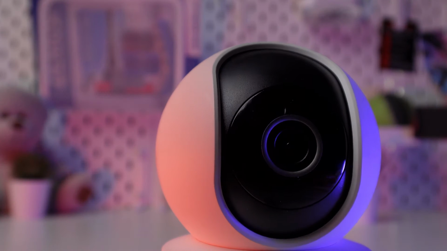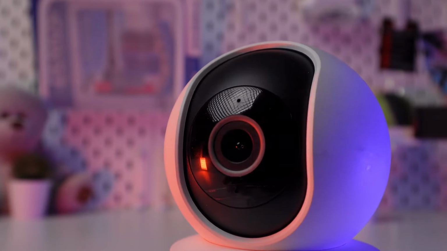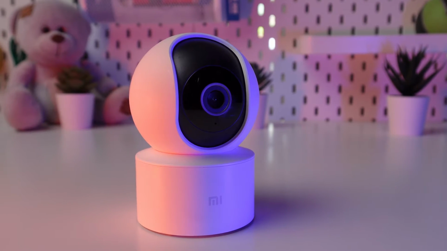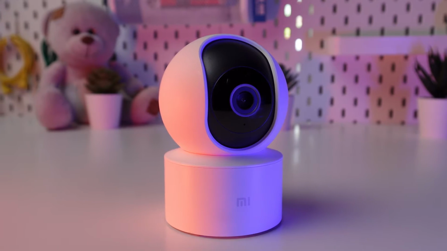Hey everyone! In today's video, we're diving into how to customize the sensitivity settings on your Xiaomi Mi 360 camera.